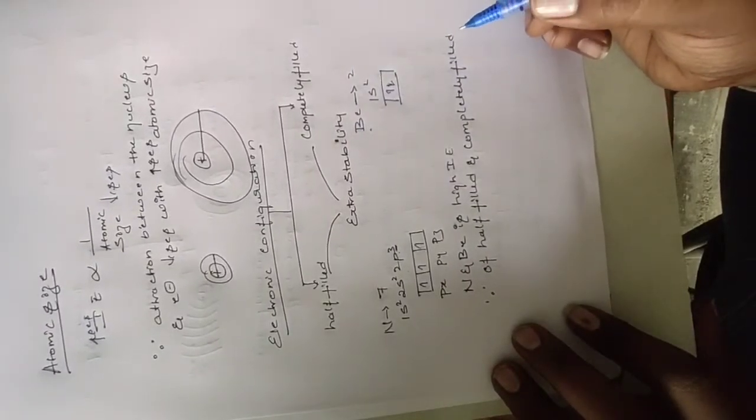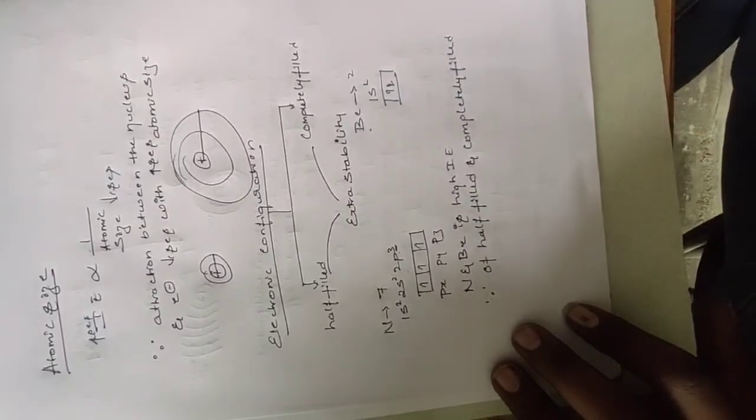Okay, next point: we talked about the factors affecting atomic size and electronic configuration.